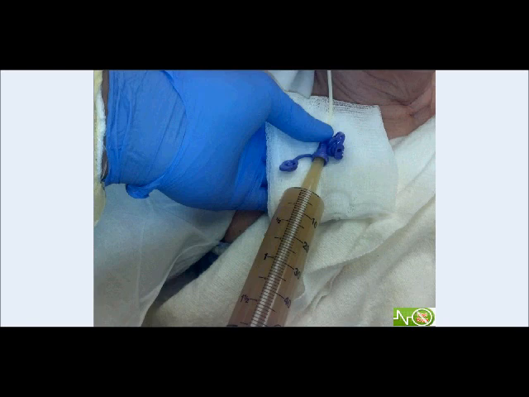The whole procedure is explained to the family member who is going to do this procedure at home. And once they are comfortable, the family members are given the supplies to do this procedure at home.